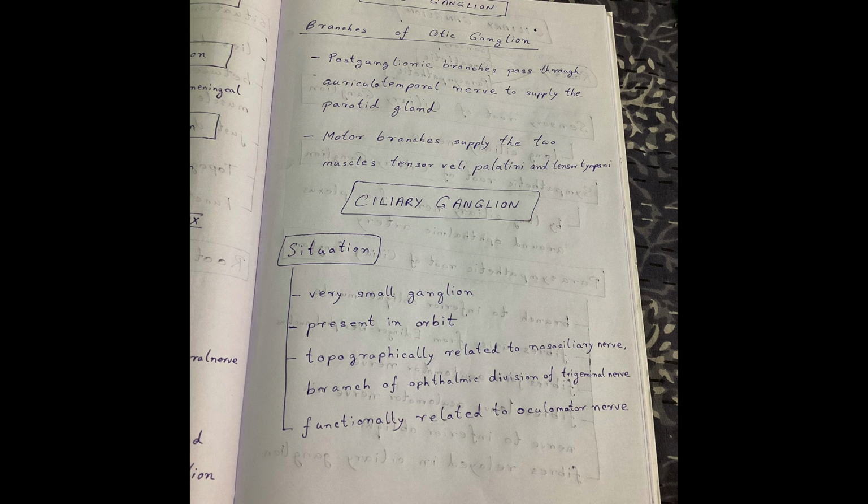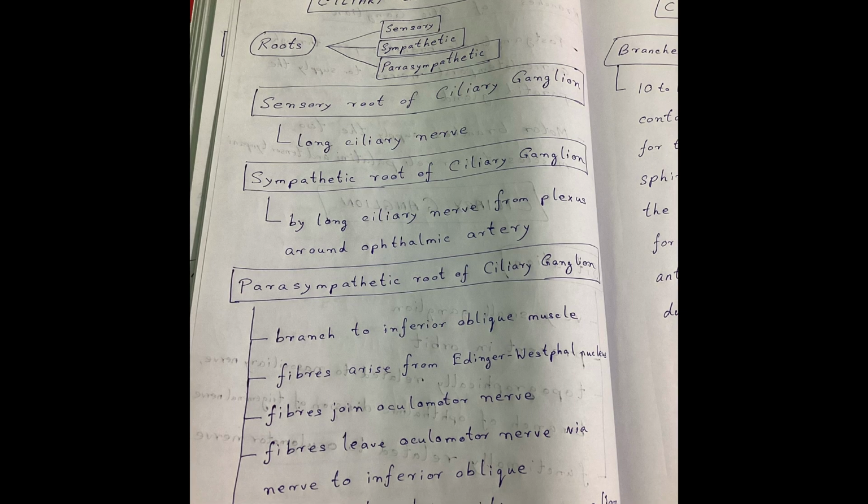Finally, we have ciliary ganglion, which is a very small ganglion present in the orbit. Topographically, ciliary ganglion is related to nasociliary nerve, which is a branch of ophthalmic division of trigeminal nerve, and functionally, ciliary ganglion is related to oculomotor nerve. Now, the roots of ciliary ganglion are sensory, sympathetic, and parasympathetic. Sensory root of ciliary ganglion is the long ciliary nerve.